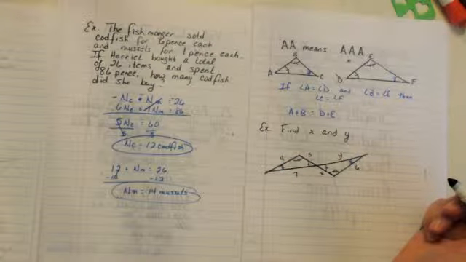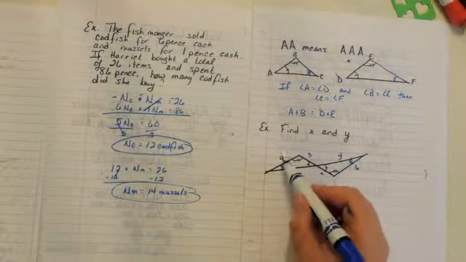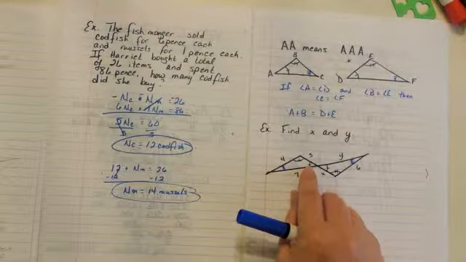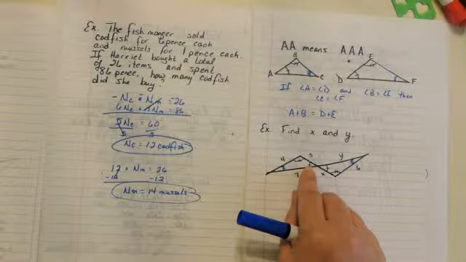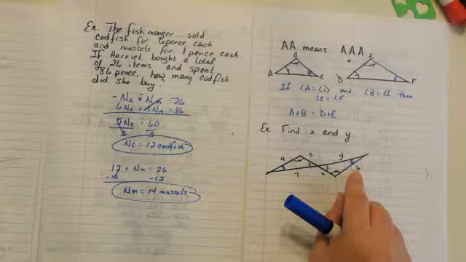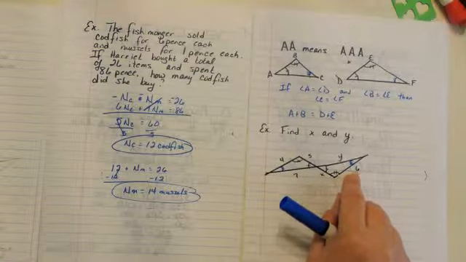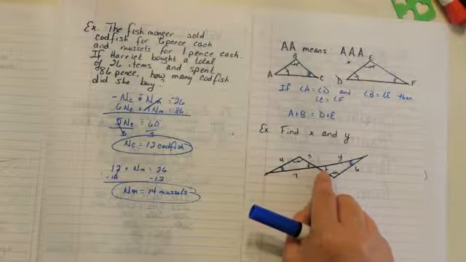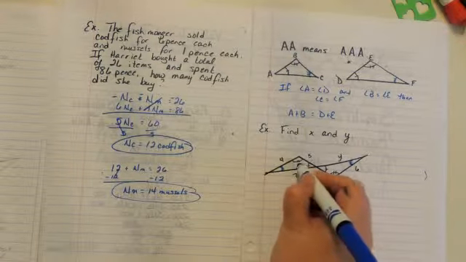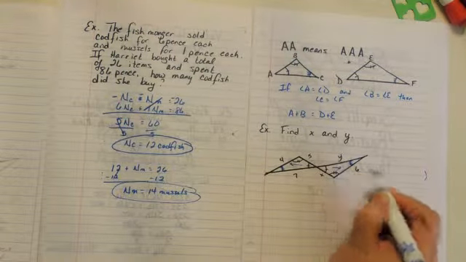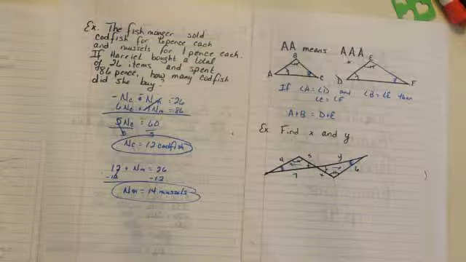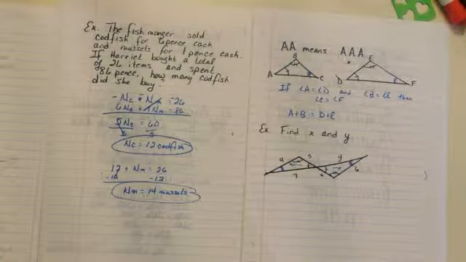The side that is 4 units long here is opposite this angle with 1 tick. And this side that's 6 units long is opposite the 1 tick. So these are corresponding angles. And they're going to be proportionally long.